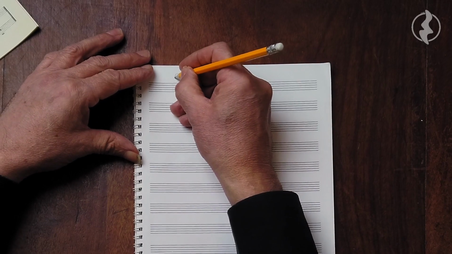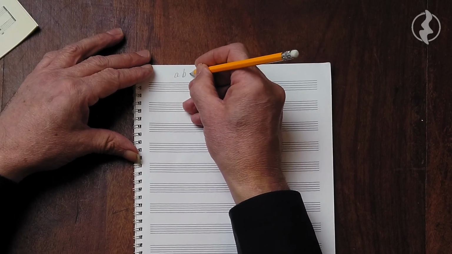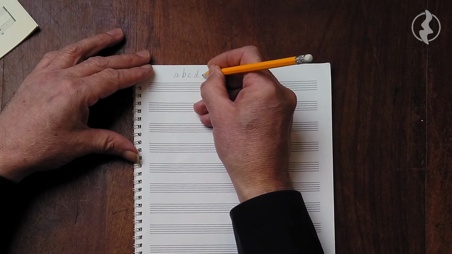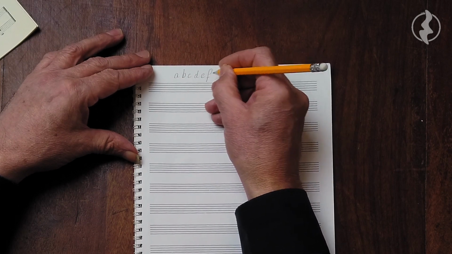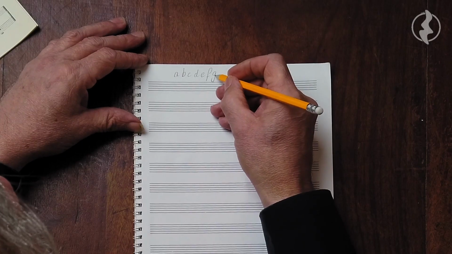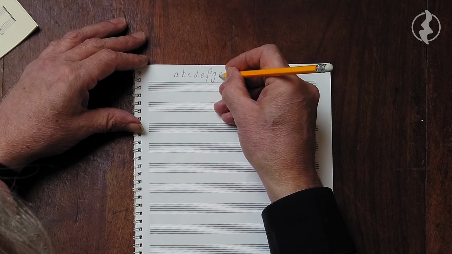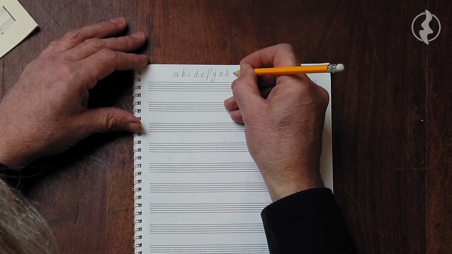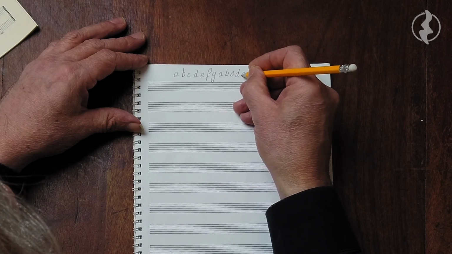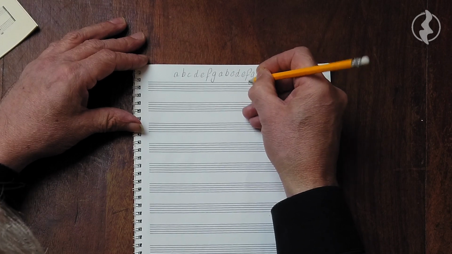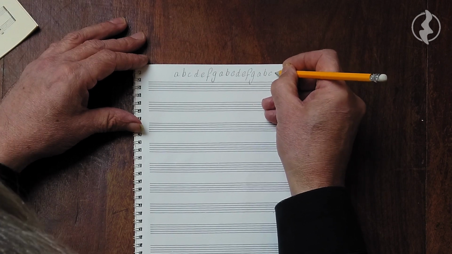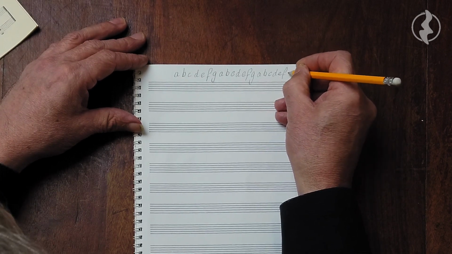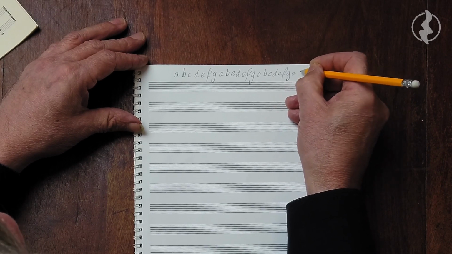musical alphabet is different. And what happens is, we start with A, then move to B, C, D, E, F, G, and that's it. There's no H, there's no I, there is no X, there is no Z. What happens is, after G, we go back to A, B, C, D, E, F, G, A, B, C, D, E, F, G, A, and so on.